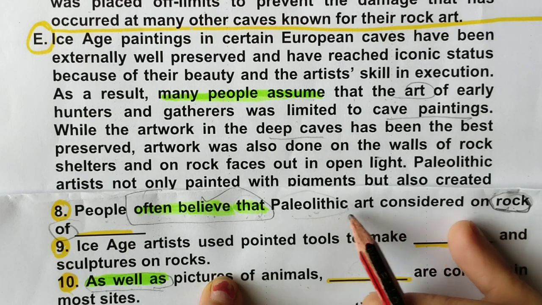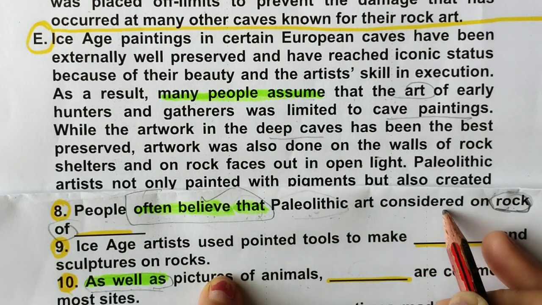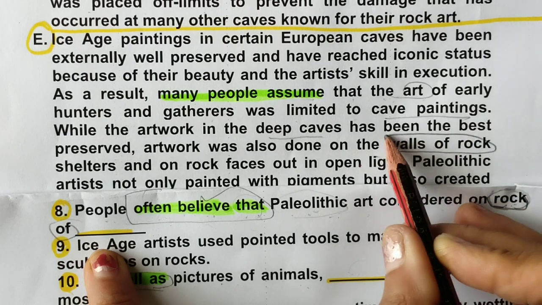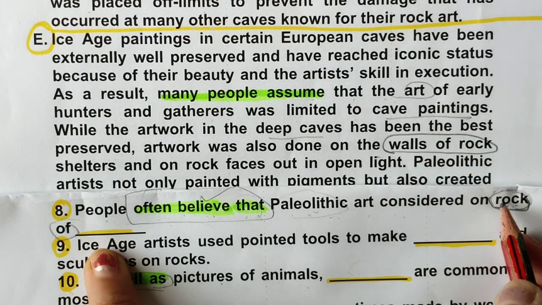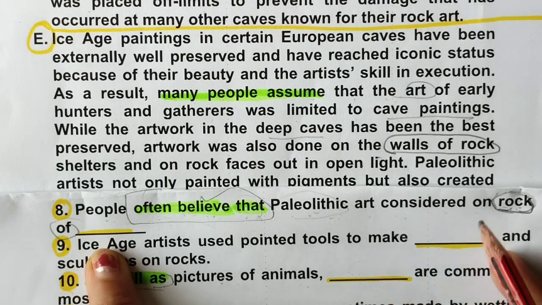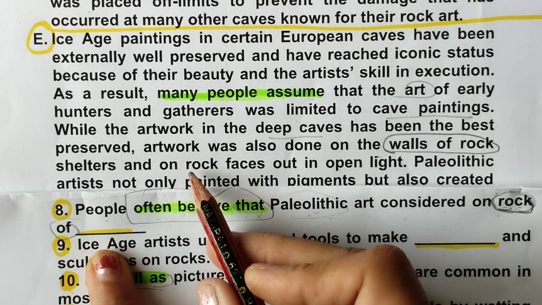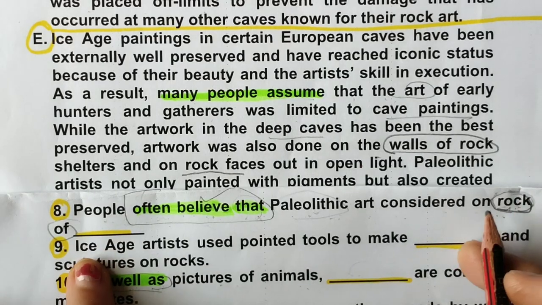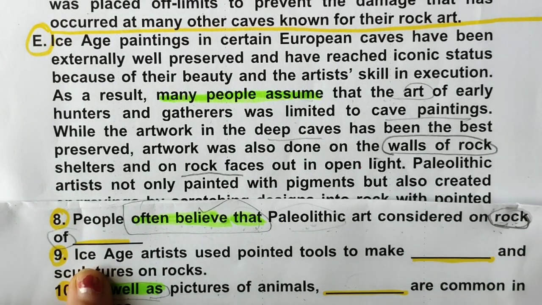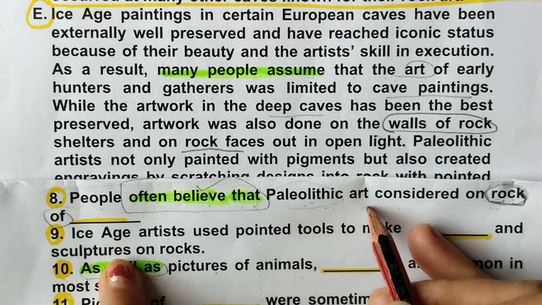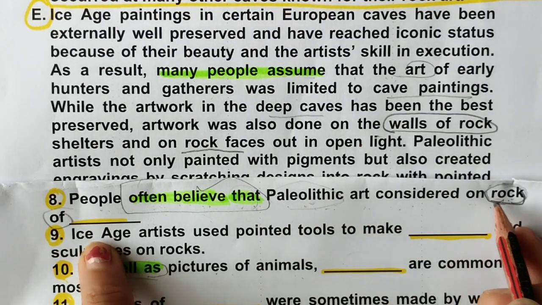So here, Paleolithic art considered on rock of walls. No, that will not come out. Actually that's why rock faces is also given. So rock is the main word. So what would be the answer? You also try to find it with me. People often believe that Paleolithic art considered on rock of.